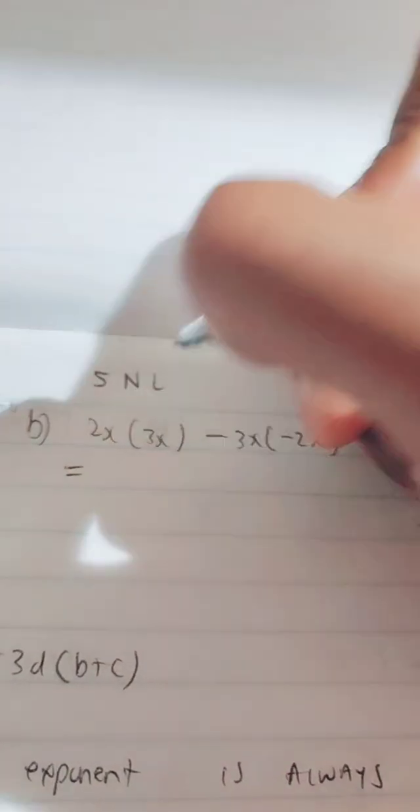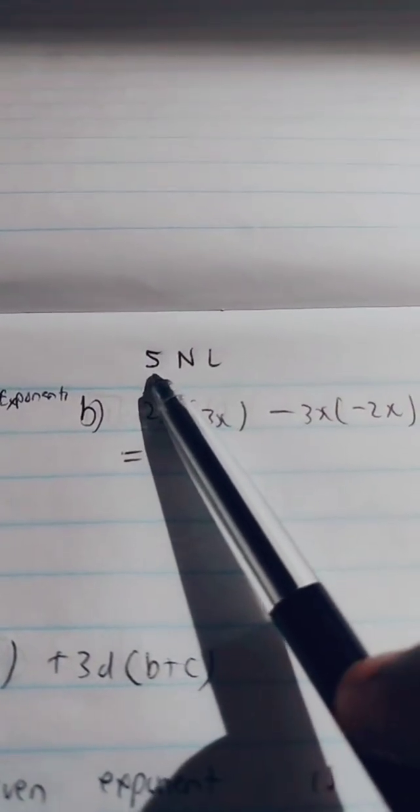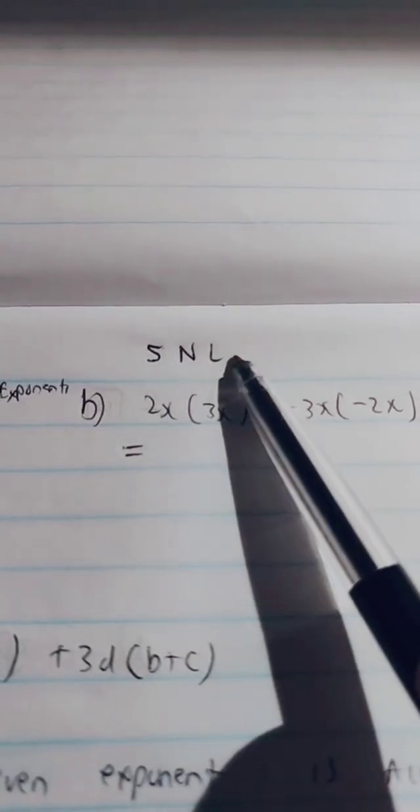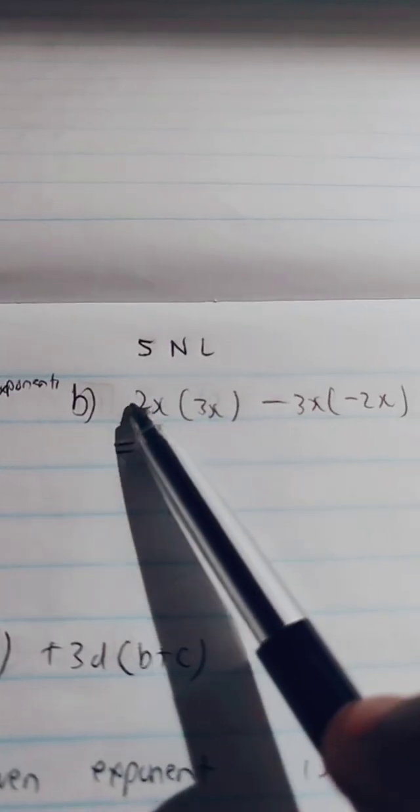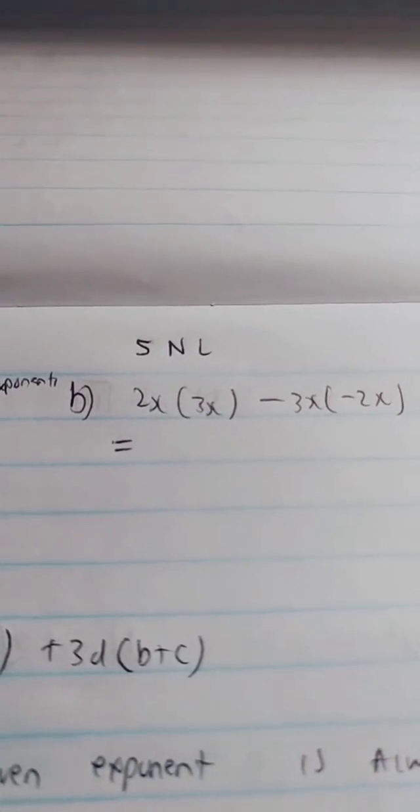So what's 2x times 3x? Remember, when you multiply, we consider sign, number, letter. S means sign, N means number, L means letter. 2 is positive, 3 is positive, a positive times a positive gives a positive answer.